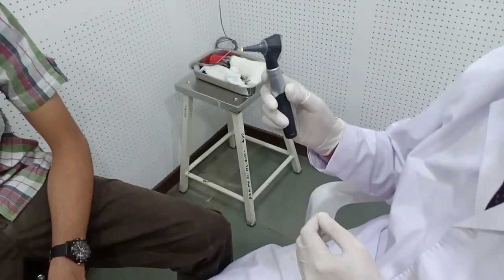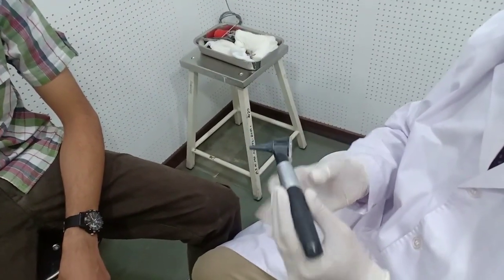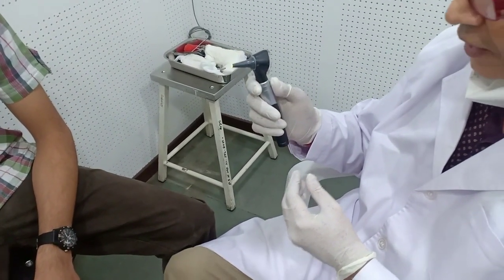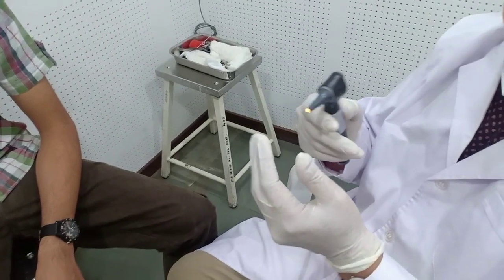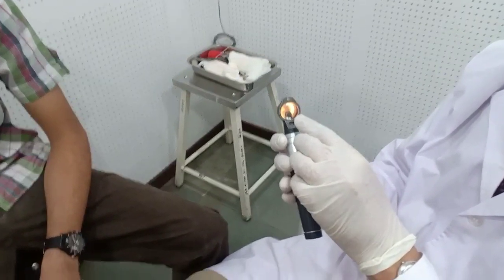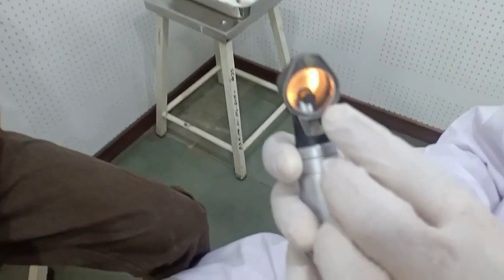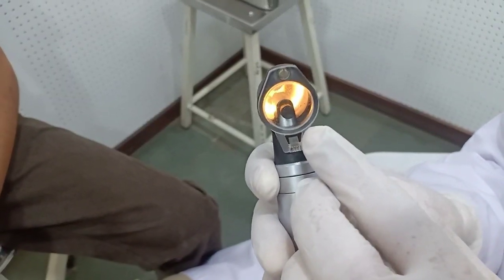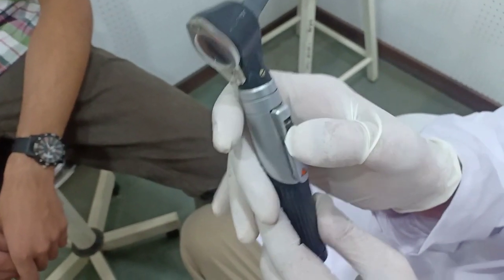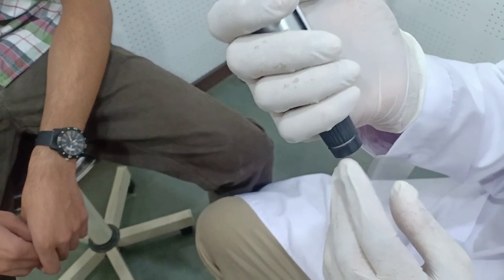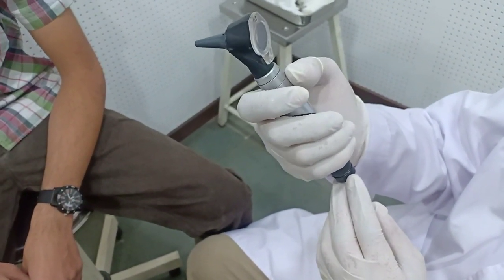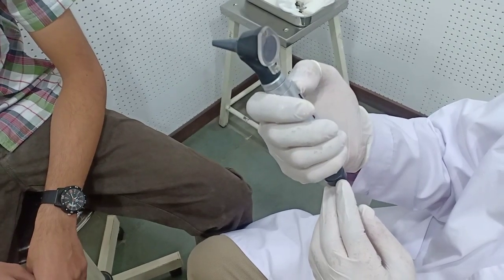If you are examining the left ear, you will have to hold it in your left hand. If you are examining the right, then we hold it in the right hand. You can see the bright light, and this lens provides magnification, about 2.5 times. These are the on and off switches, and this handle has the battery power. So inbuilt power and inbuilt light are there, which makes the examination very smooth.